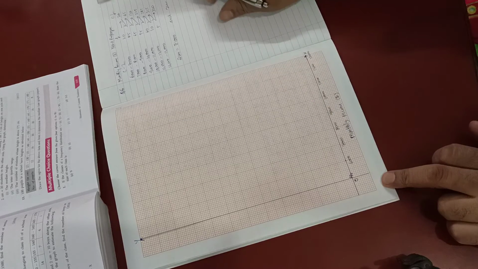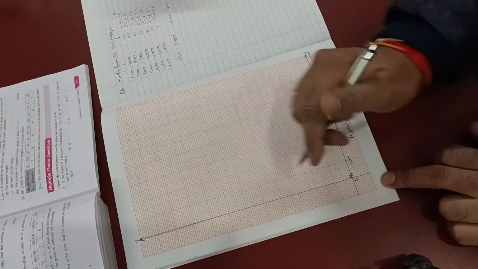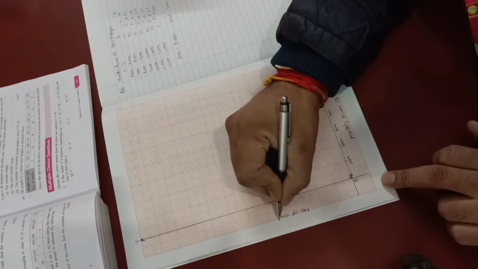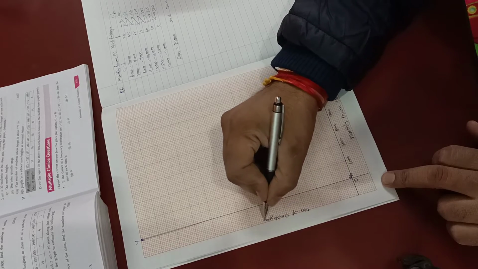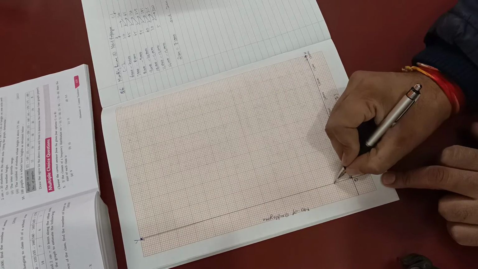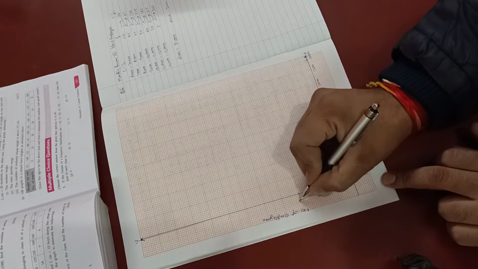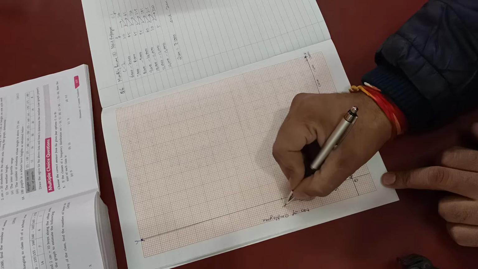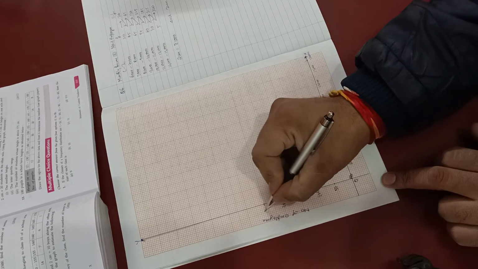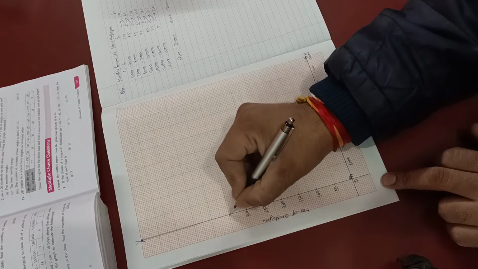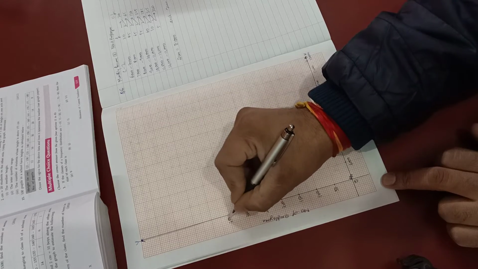Now 2 centimeters equal 50 employees on the y-axis. So number of employees, that is 50, 100, 150, 200, 250, 300 and 350.